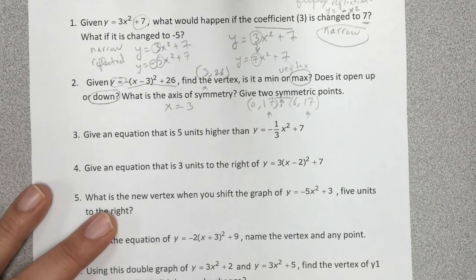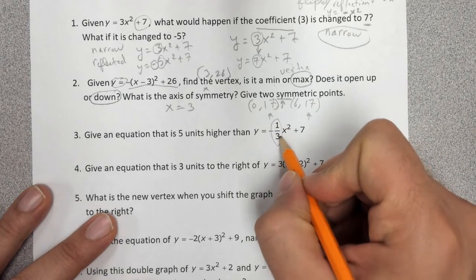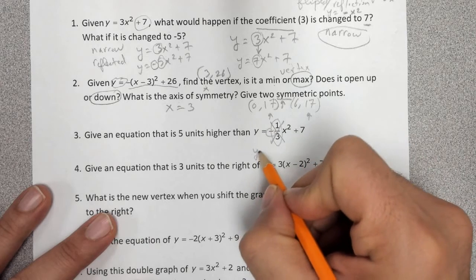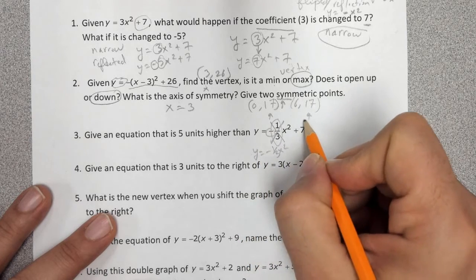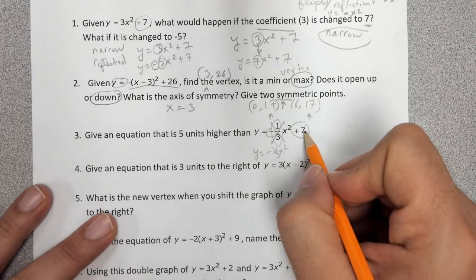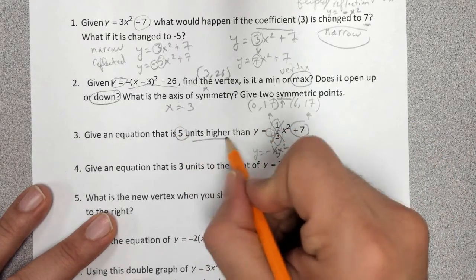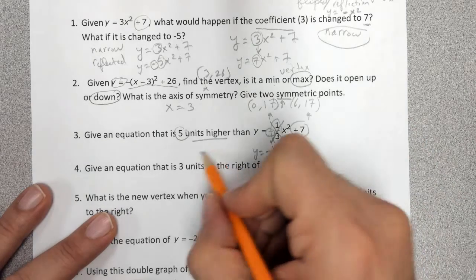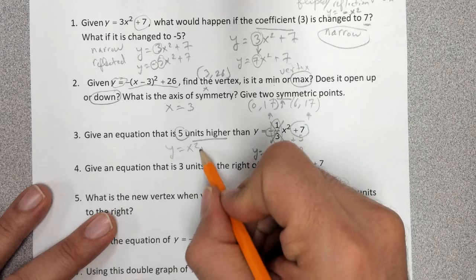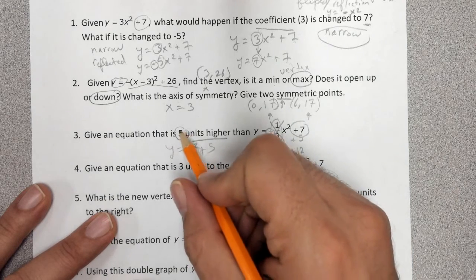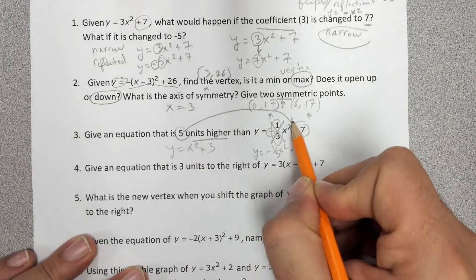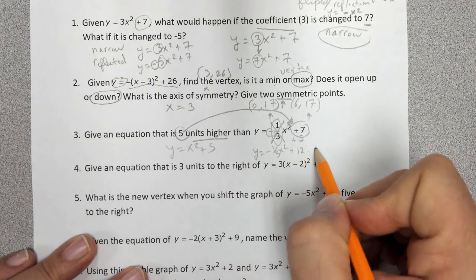Alright, number 3. Give an equation that is 5 units higher than y equals negative 1/3 x squared plus 7. Now, this makes it narrow or wide. This makes it flipped. So I'm not looking at these numbers. I'm only looking at this number. So I start off at 7. And I want to go 5 units higher. So I add 5. 7 plus 5 is 12. Be careful. They don't want this, because they're not asking you what it is at 5 units higher from the parent function. They want it 5 units higher than this number. So you go find this number and add 5 to it. There's your answer.